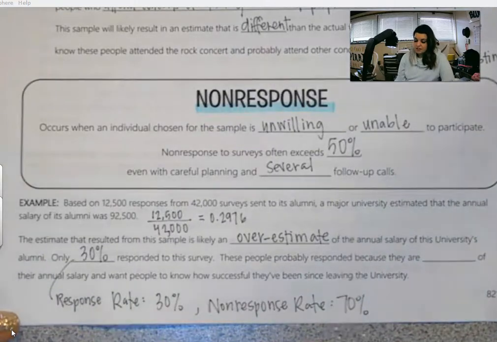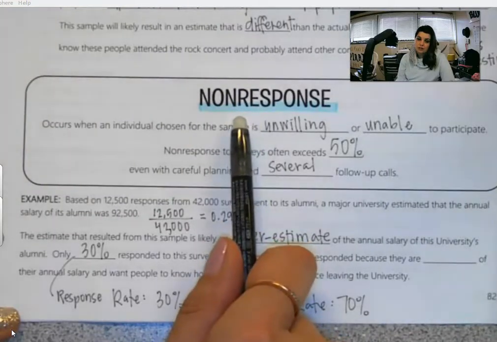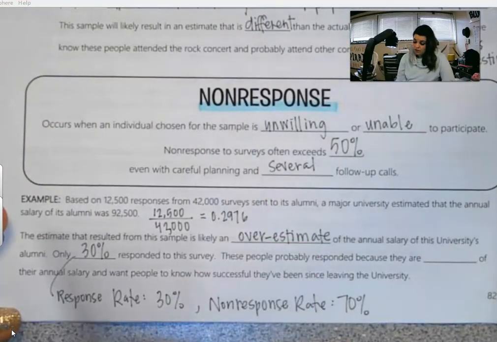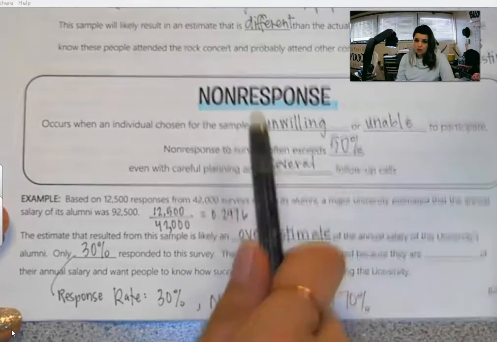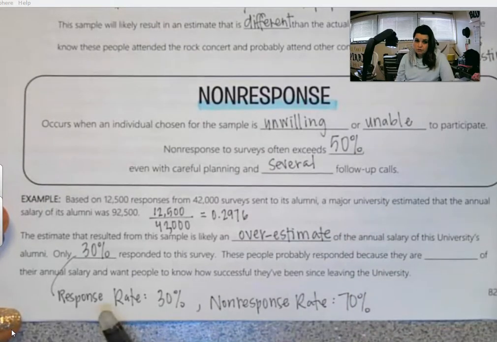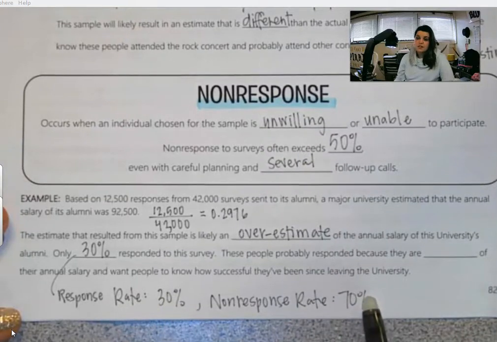This method is also bad. This is a voluntary response sample, but this can still happen when you use a good method. So, voluntary response samples almost always suffer from non-response. Only 30% responded, 70% did not.